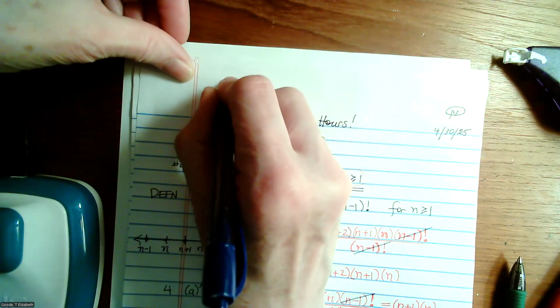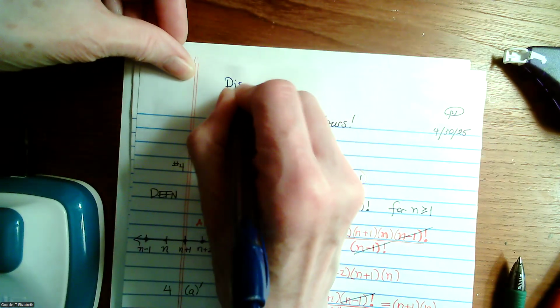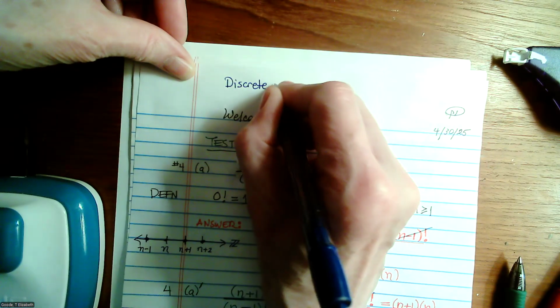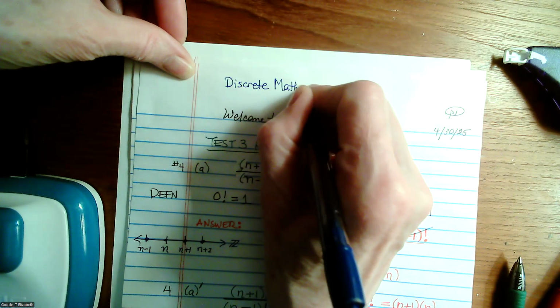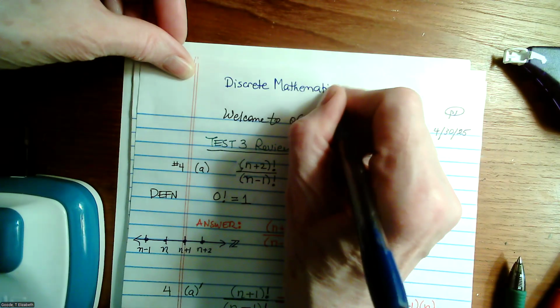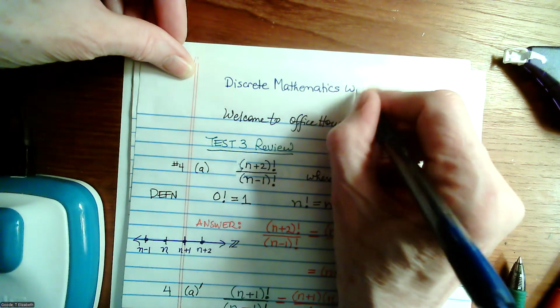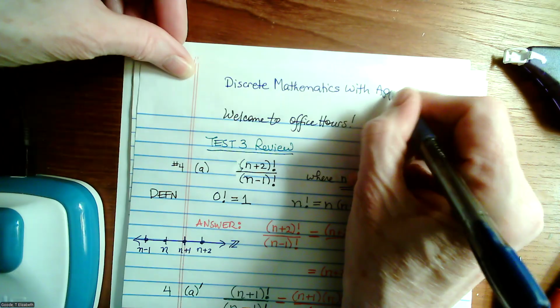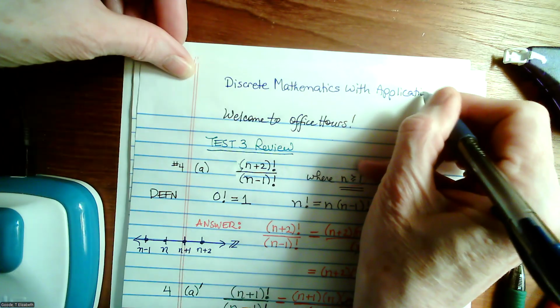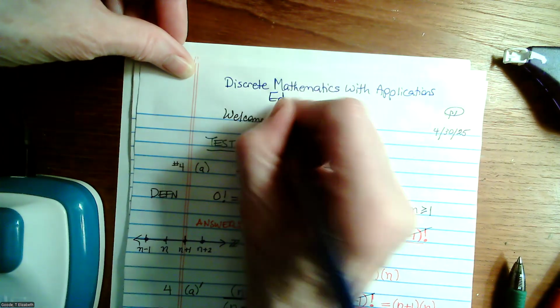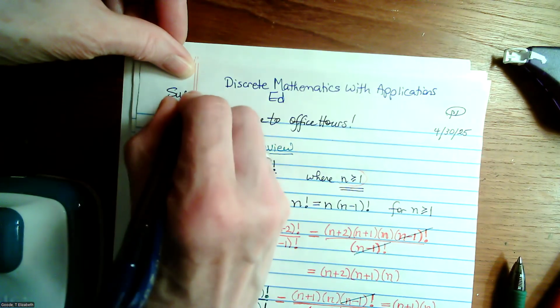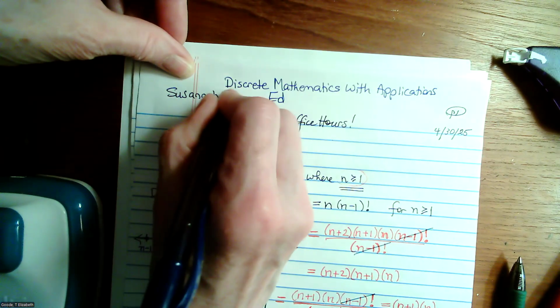It's in the syllabus, but it's Discrete Mathematics with Applications, and there are a bunch of editions. I kind of like the third edition. We're on the sixth edition, I think. The author is Susanna Epp, E-P-P.